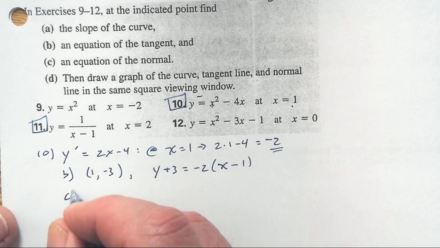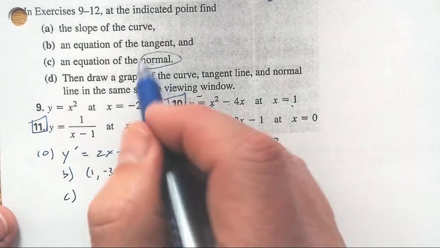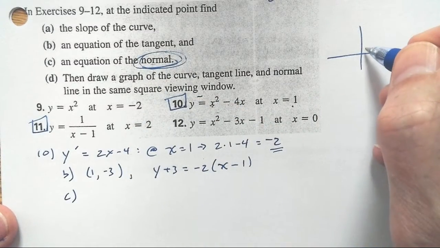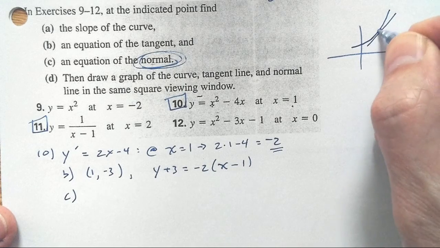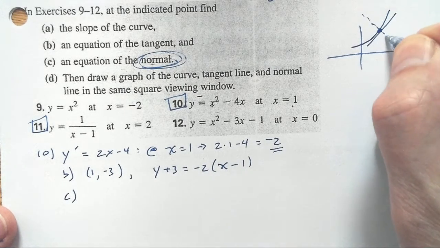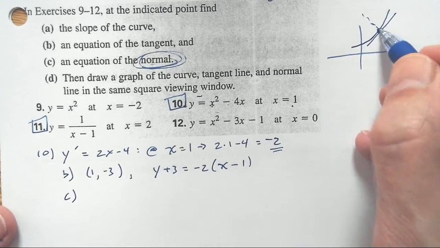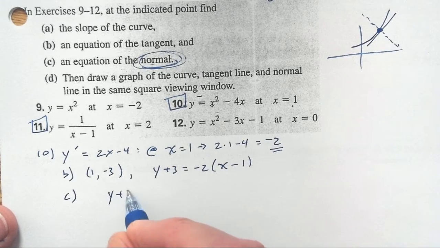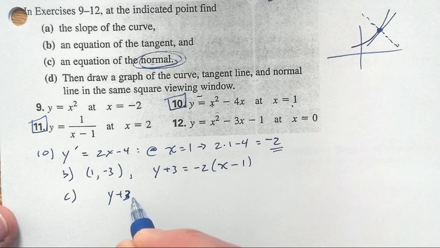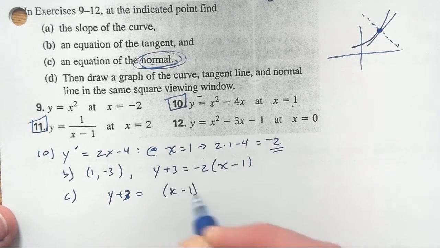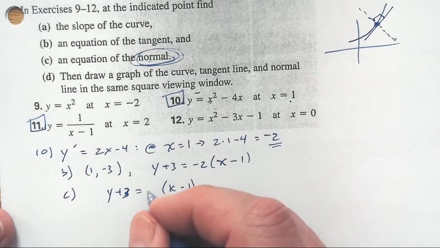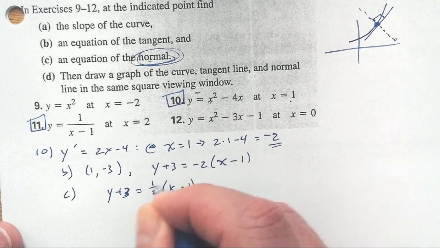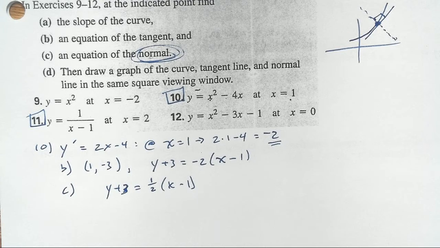Okay, and C, an equation of the normal. Here's a curve. I didn't need to have it in any place in particular. Here's a tangent line. The normal is the perpendicular line to it, but it still goes through the same point, so that would be y plus 3 equals something times x minus 1, but I just need to be perpendicular to it, and perpendicular to a slope of negative 2 is a slope of opposite reciprocal, positive 1/2, and we're not going to draw the graph for the purpose of this assignment.